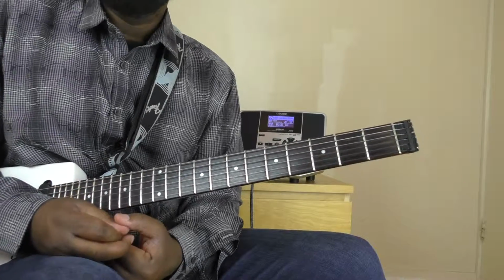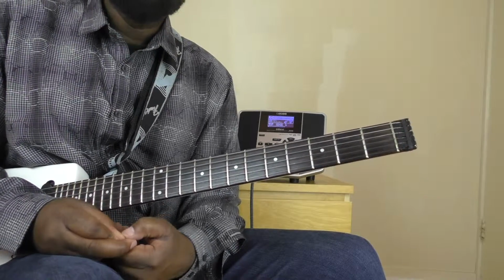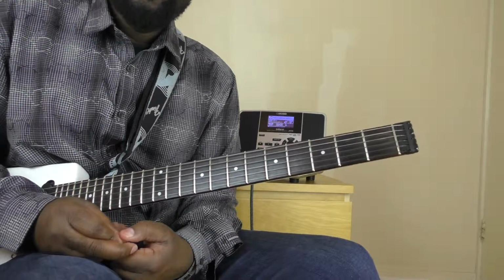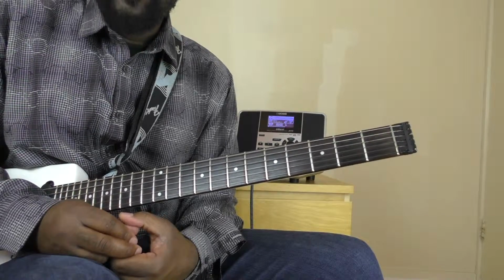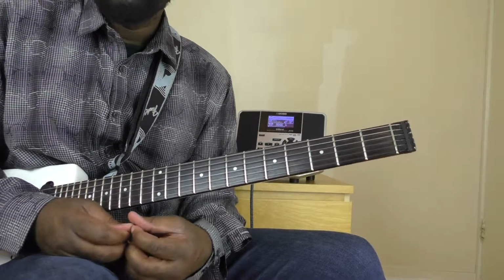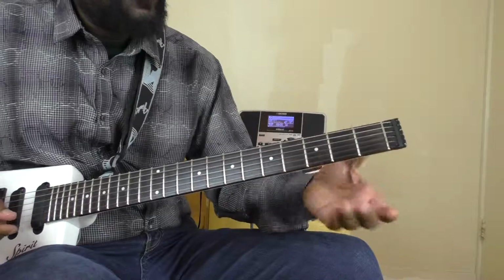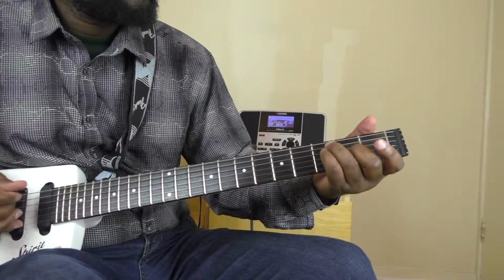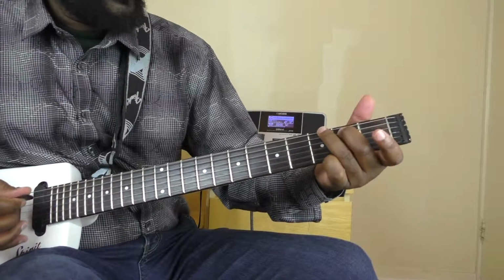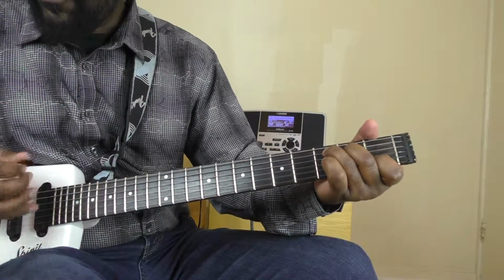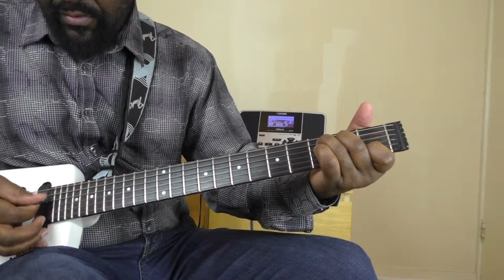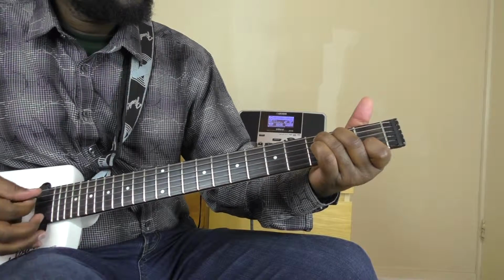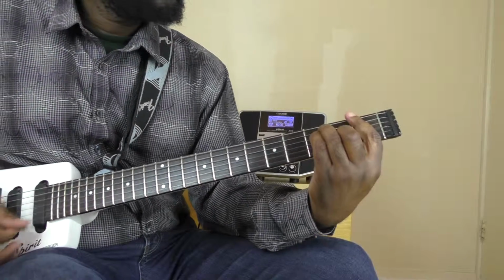We will change some measures at some point in time, but this is the basic way of studying the chords. You take 4 measures so that you have time enough to change. You don't want any quick changes when you are still beginning. So again, let's count for the last time. Change.